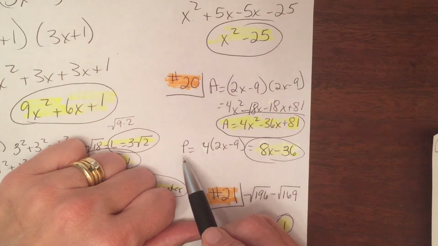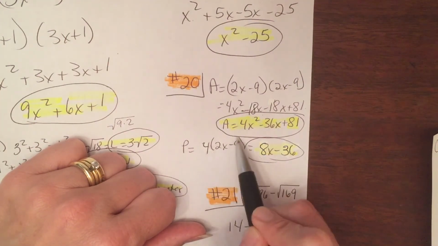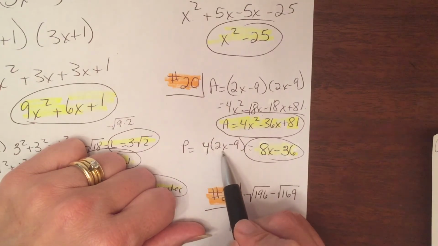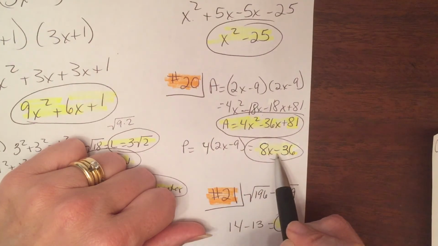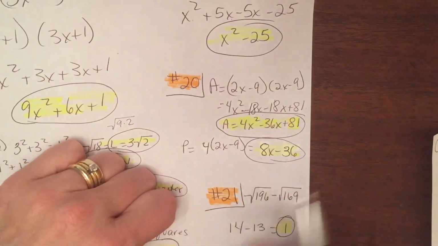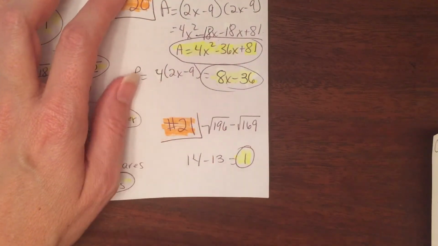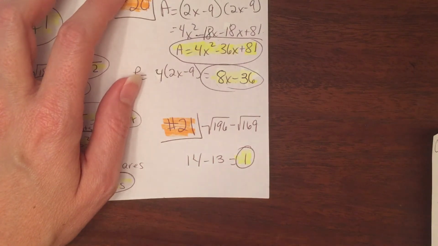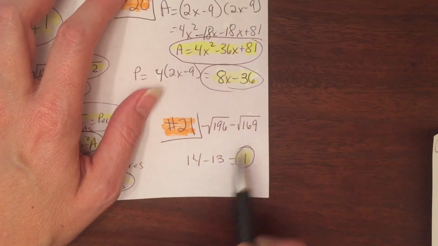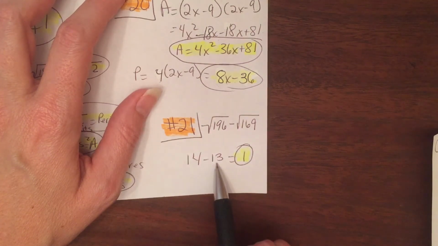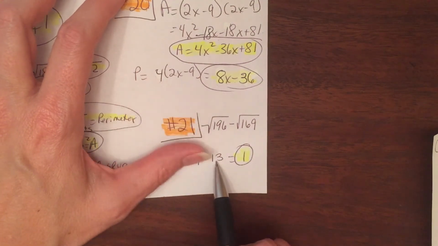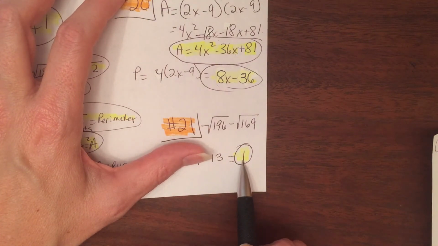Now if I want to find perimeter of a square, I do 4 times the length of the side. 4 times 2x minus 9 gives me 8x minus 36 for the perimeter. Okay, last one. Radical 196 minus radical 169. 196 is a perfect square. The root is 14. 169 is a perfect square. The root is 13. So 14 minus 13, final answer is 1.